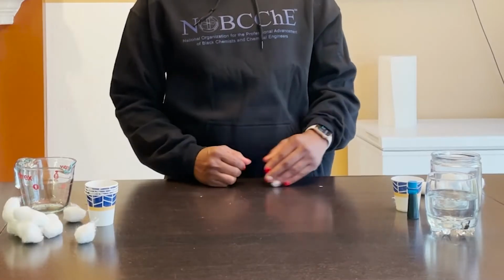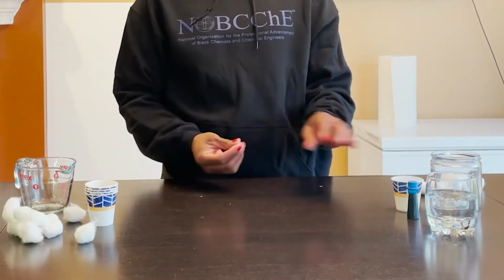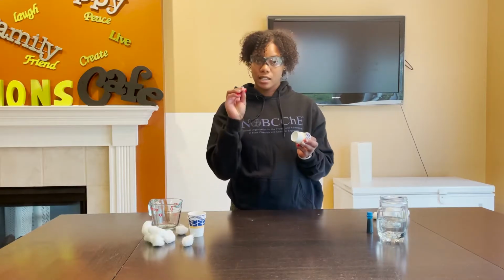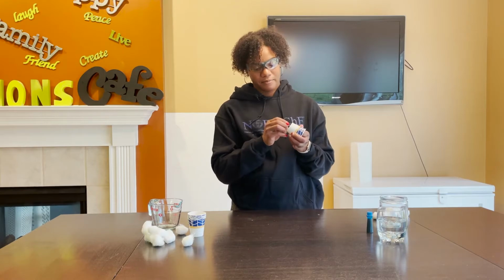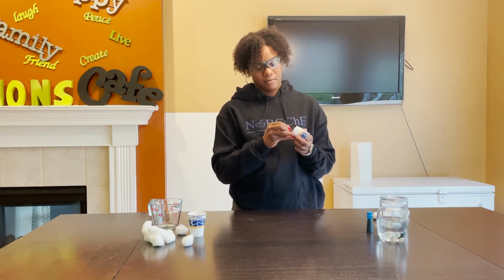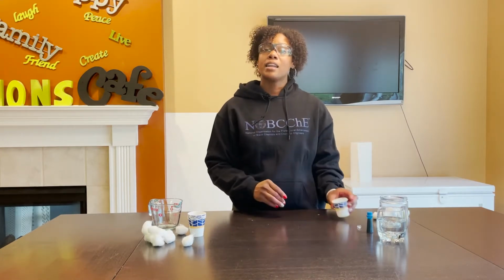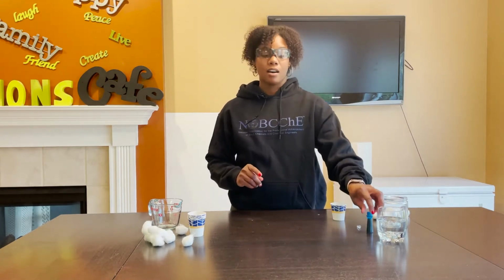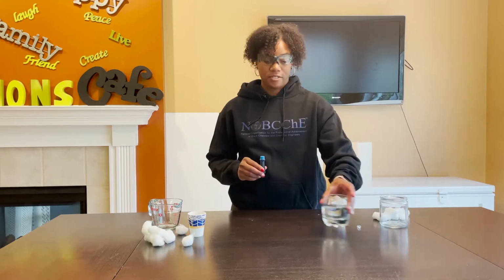First, we're going to poke holes in the bottom of this paper cup. I'm gonna poke several holes in it using the thumbtack. And then I'm gonna add 1 drop of food coloring to the water.